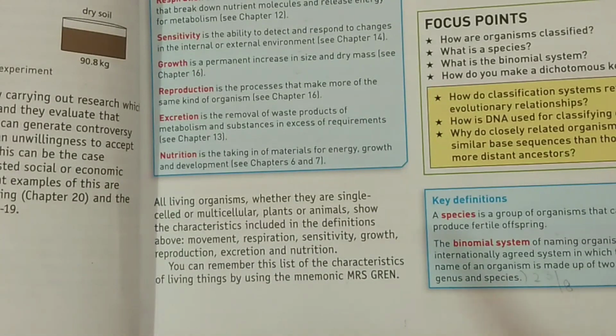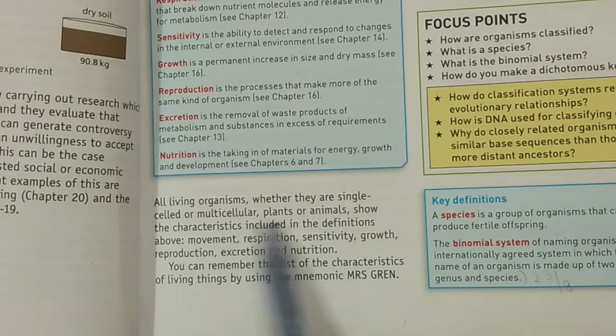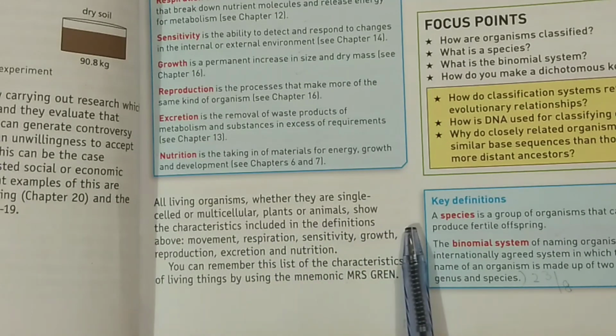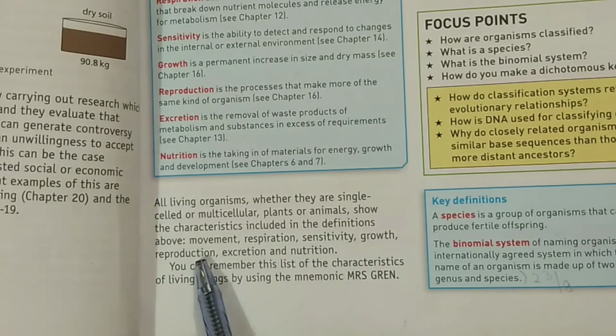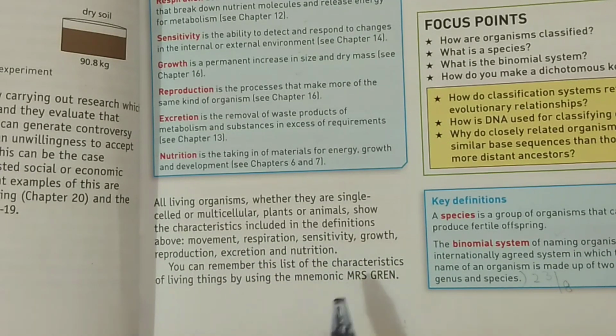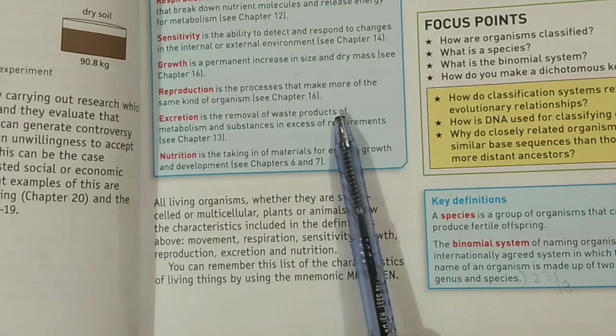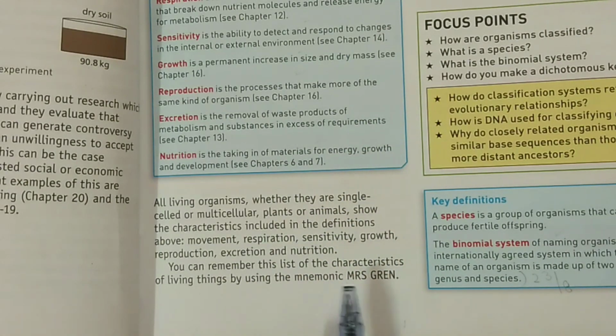All organisms, whether they are single-celled or multicellular, plants or animals, show the characteristics included in the definitions. They are movement, respiration, sensitivity, growth, reproduction, excretion, and nutrition. The mnemonic key we use mentions these characteristics by their first letter. We only use the first letter of each characteristic to make the key.